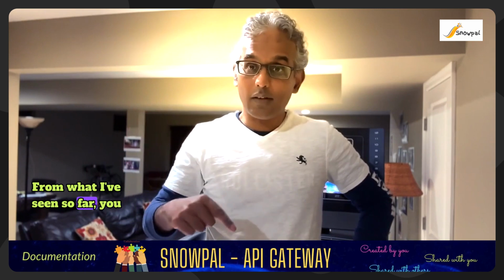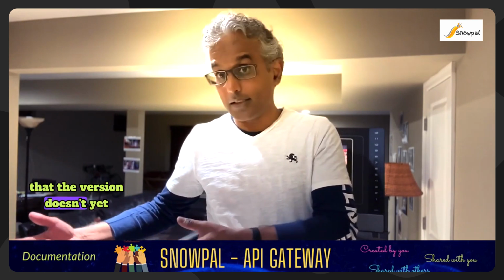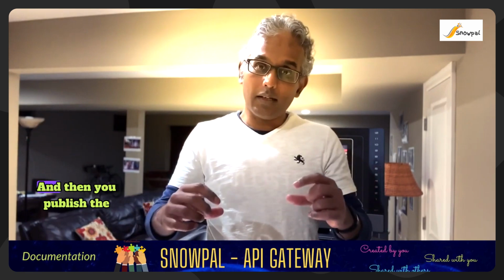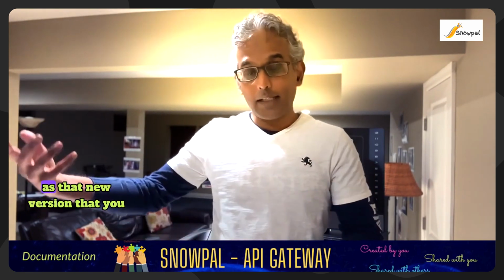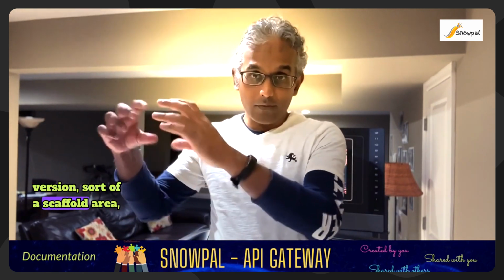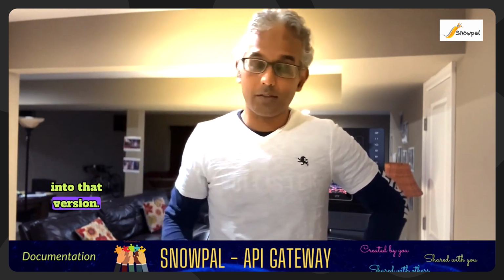From what I've seen so far, you cannot do it from the command line and specify this new version number, because it complains that the version doesn't yet exist. That tells me they expect you to go to the web UI and create the new version, and then you publish the current spec as that new version. So you create an empty new version, a scaffold area, and then you publish your spec to populate it.